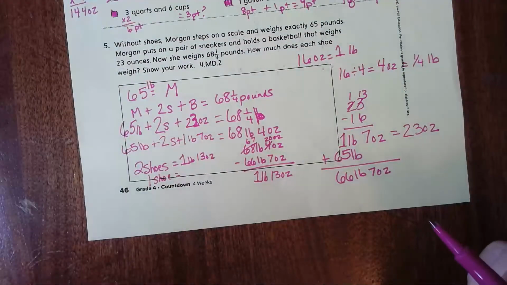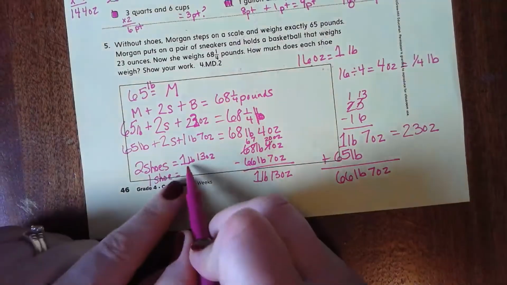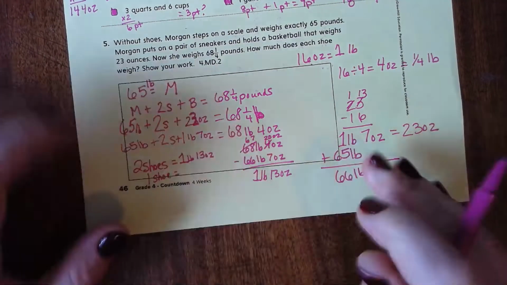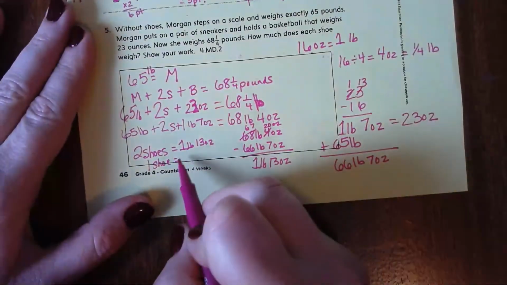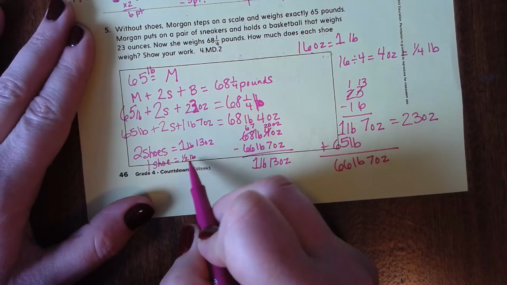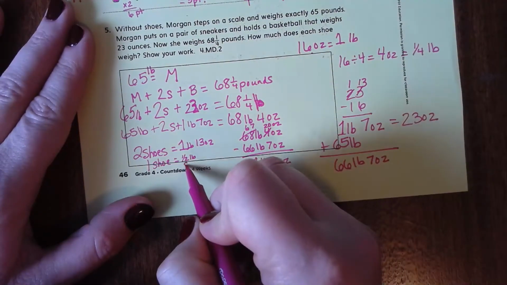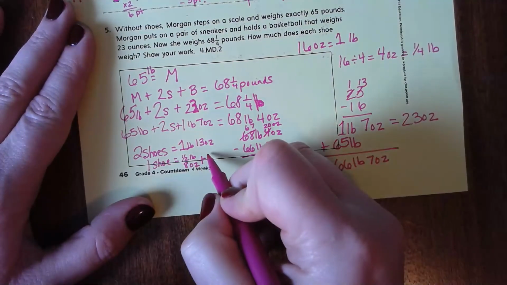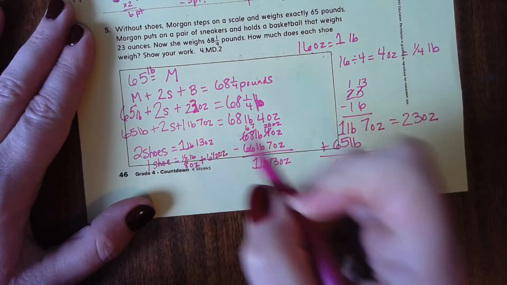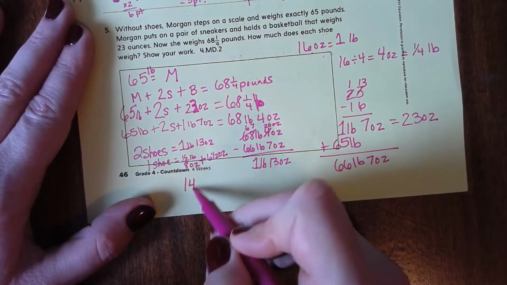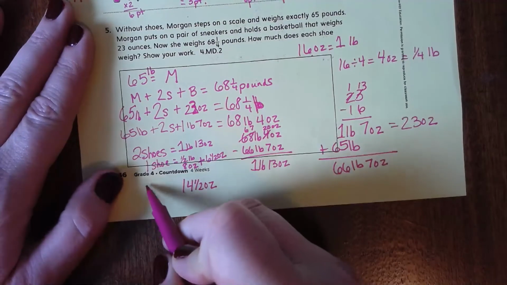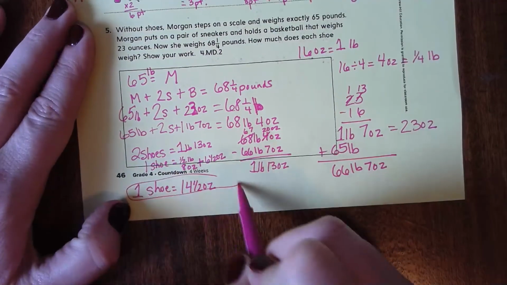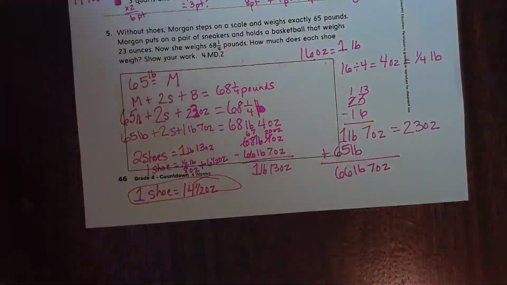Okay, well, that means if I take that and split it in half, one shoe would be equal to, well, a half a pound plus a half of that, right? So I would have 1/2 of a pound, which is how many ounces? 8 ounces, plus half of 13, which is 6.5 ounces. So I have 14.5 ounces for one shoe. Oh boy, that was a lot of work, a lot of thinking. Hopefully we did it right.